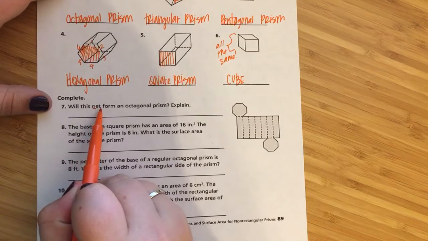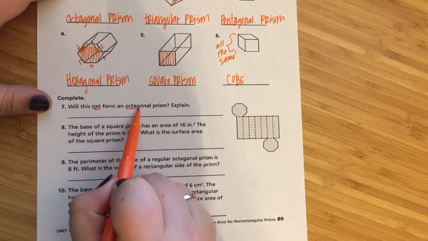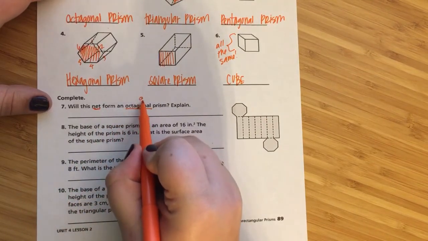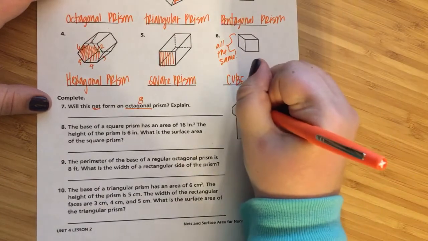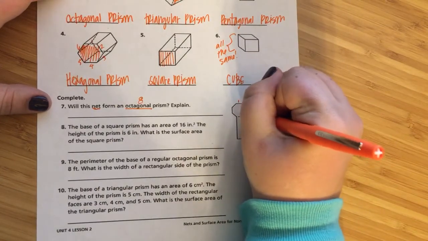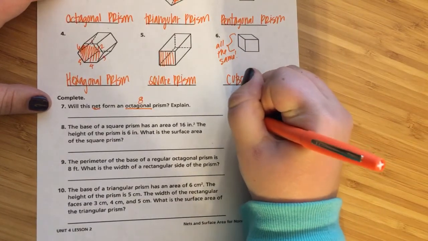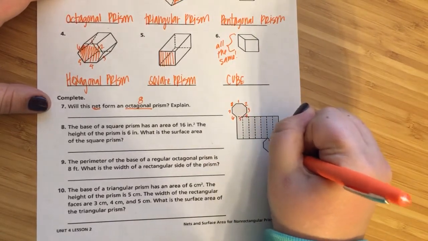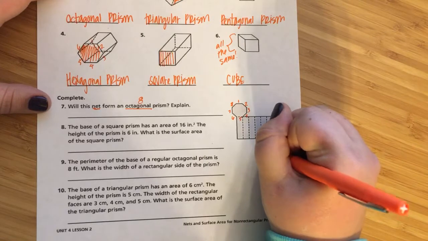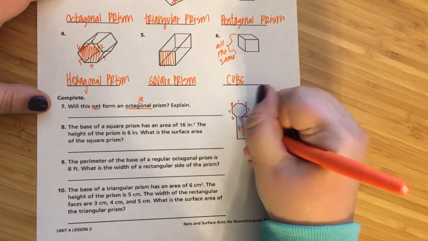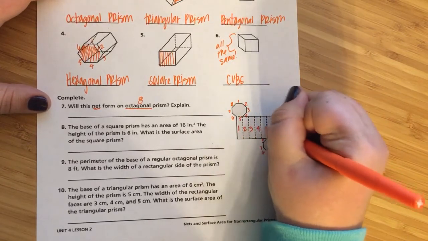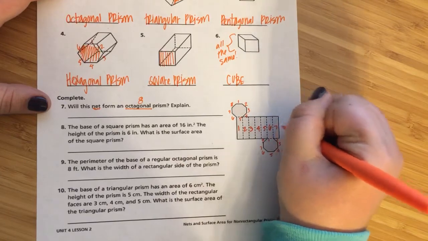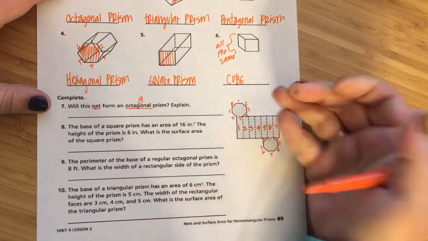Number 7, will this net, over to the right, form an octagonal, which is 8, prism? So I have to decide. First things first, I'm going to look at the bases and count the sides. That would be an identifier immediately. Well, that one has 8 sides, and so does this one. Now I have to look at the faces. I'll count them. 1, 2, 3, 4, 5, 6, 7... No 8.